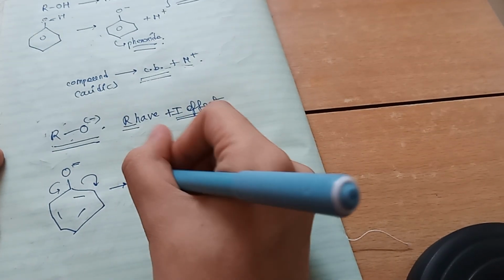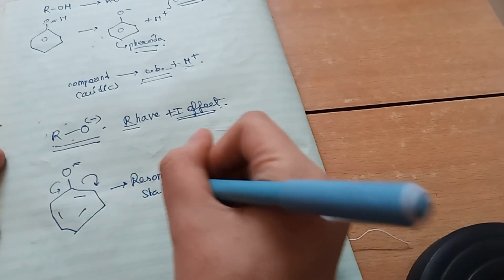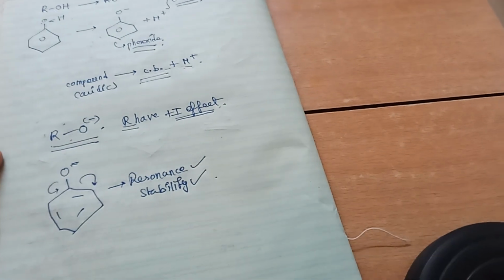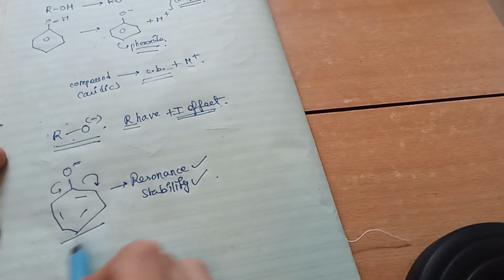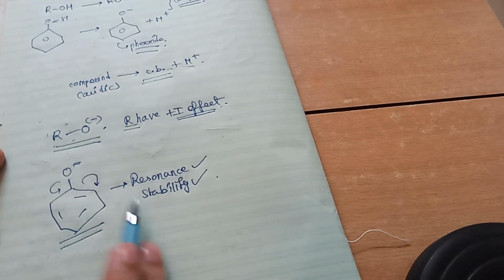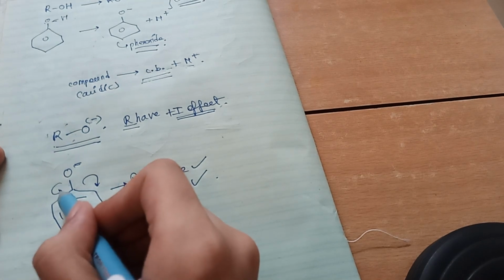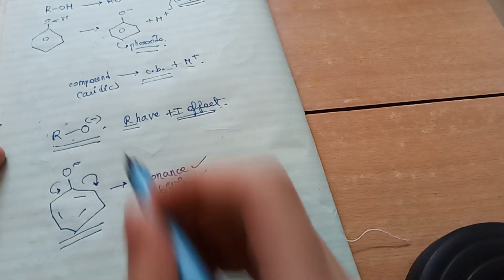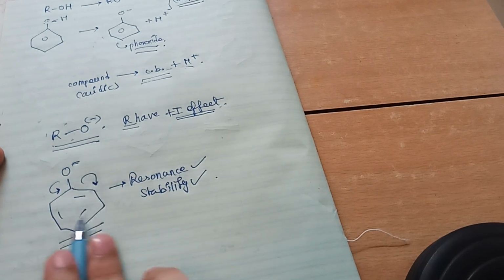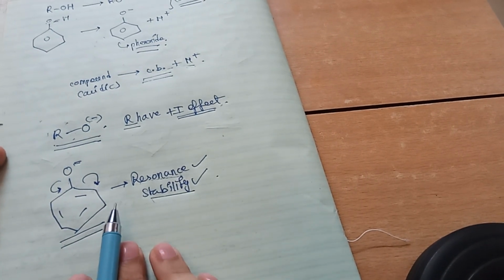So in phenoxide, resonance is there, so stability is there. Now I'm not drawing the resonating structures of phenoxide, that you should do because I've already shown you that of phenol, and that's probably your homework, so do that. As I was saying, phenoxide has resonance and so it is stable.